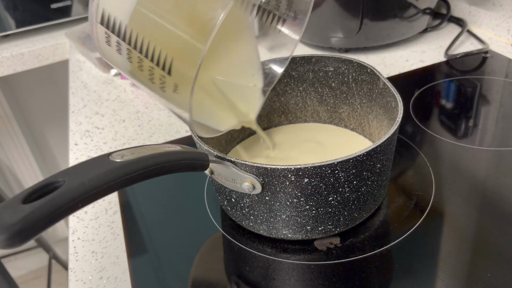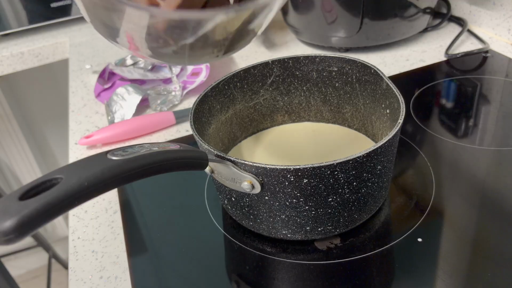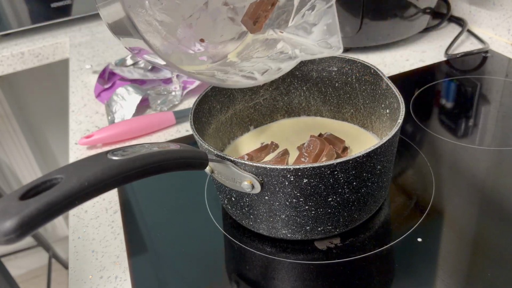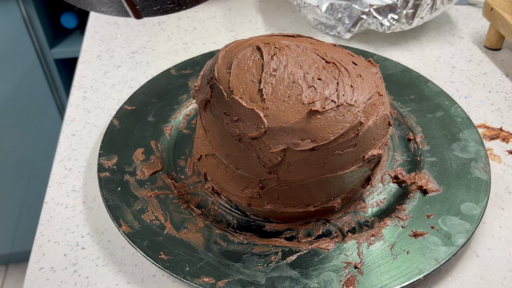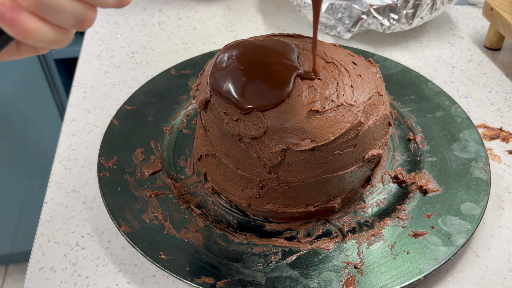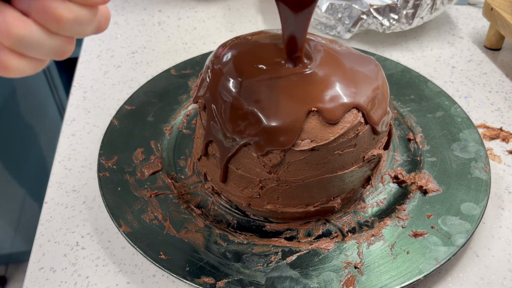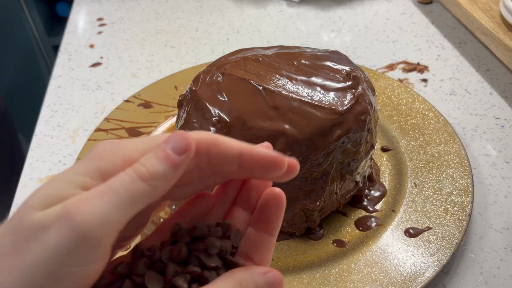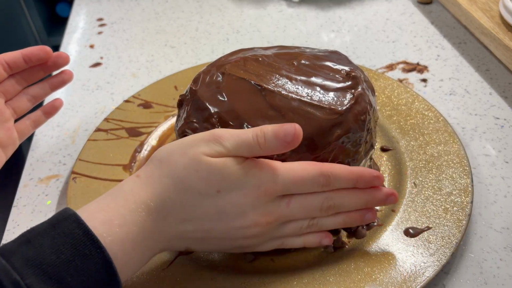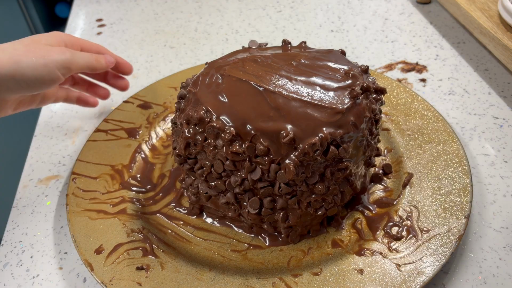I'll also make a ganache with equal parts double cream and chocolate. I use 9 ounces of each. And I will now drench the cake in ganache. Et voila! The cake is certainly lumpy and a little lopsided, but I no longer care. I'm going to add a few decorational chocolate chips to the side, and phew, I am done.